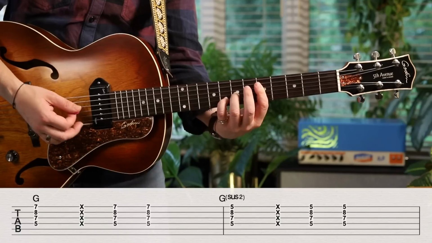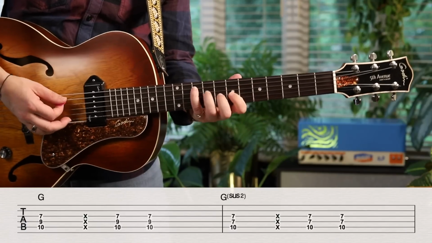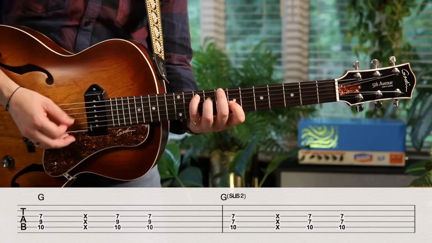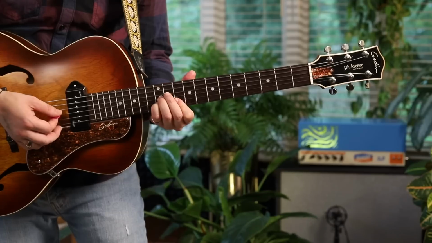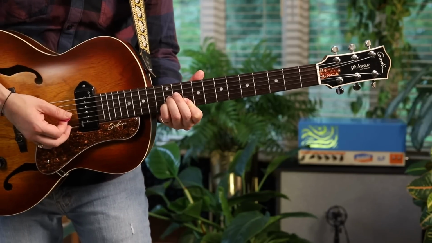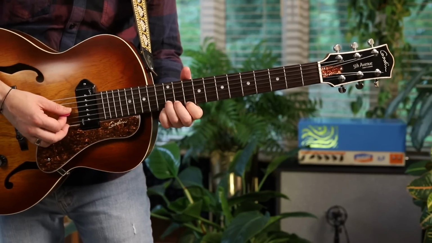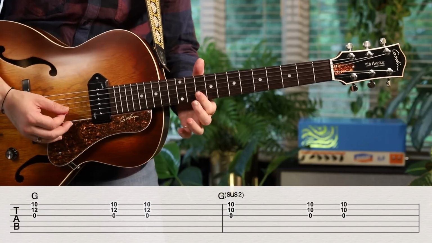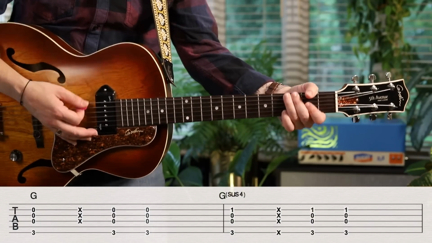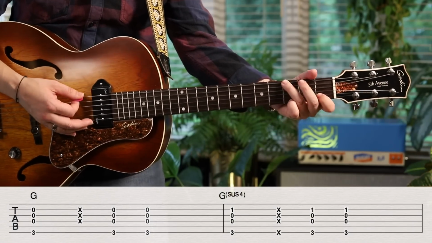Sus2. Next G is up here. And the last one, let's make it a little bit smaller. And in fact, it could be just that triad. But you know what? Let's just make that G open. You know what though? I could do the same thing doing sus4, G in the open. Sus4.